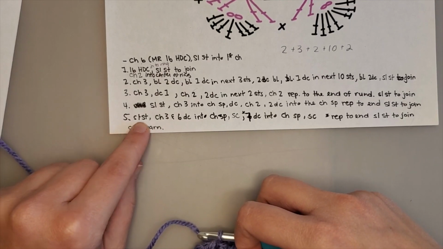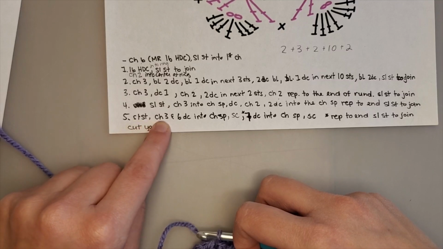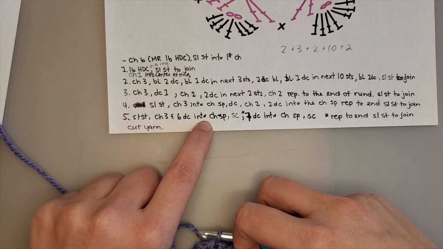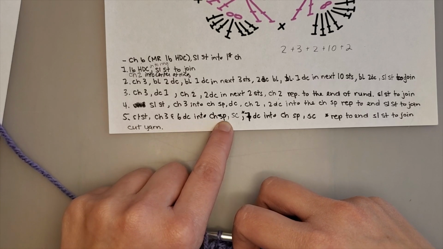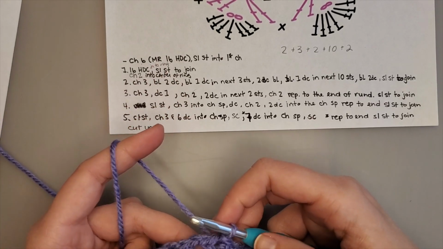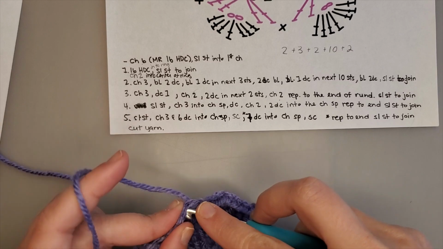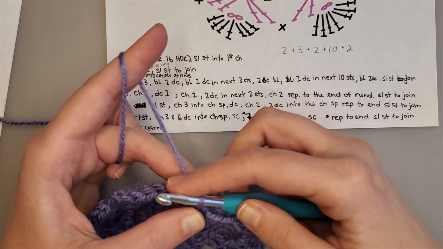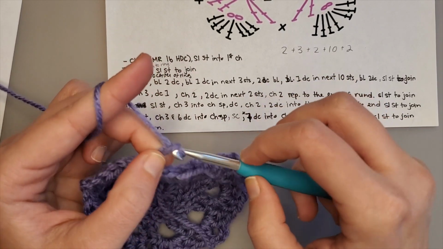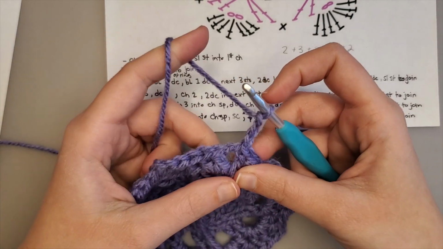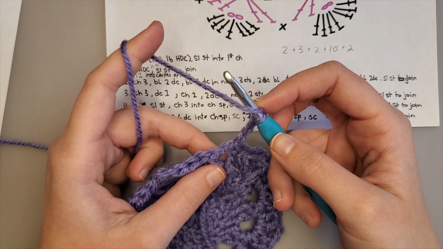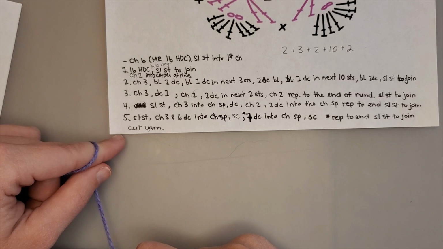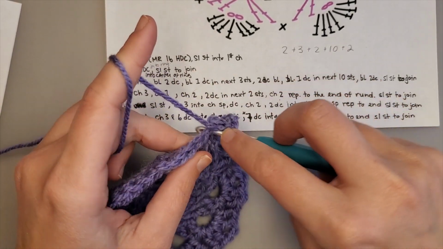So here it says slip stitch, then chain 3 plus 6 double crochets into the same chain space. So we're going to do a slip stitch. So there's our slip stitch. Then we're going to chain 3. Then we're going to yarn over and create 6 double crochets into the same chain space.